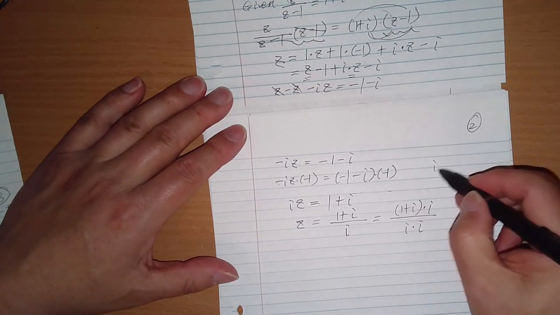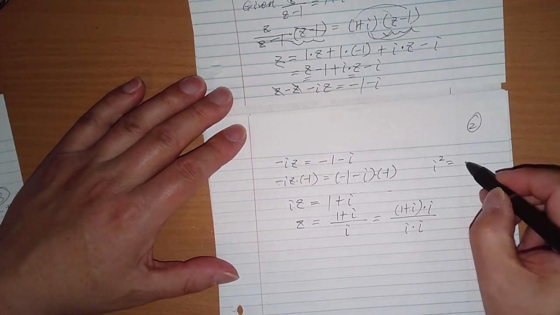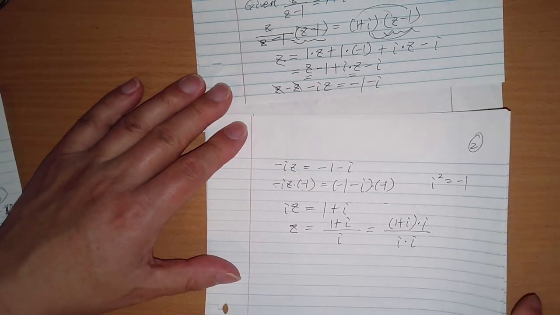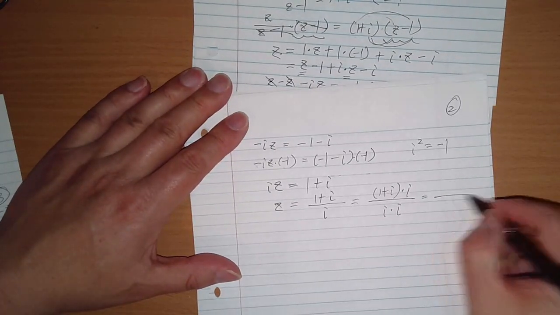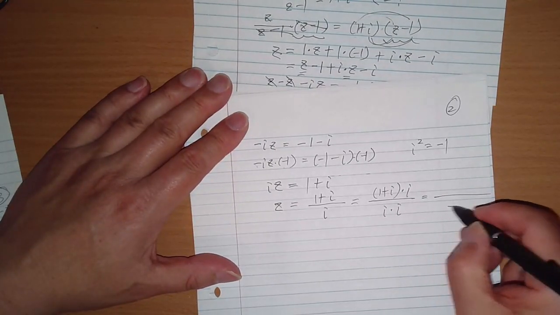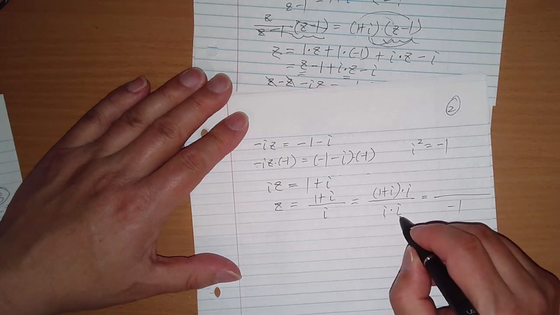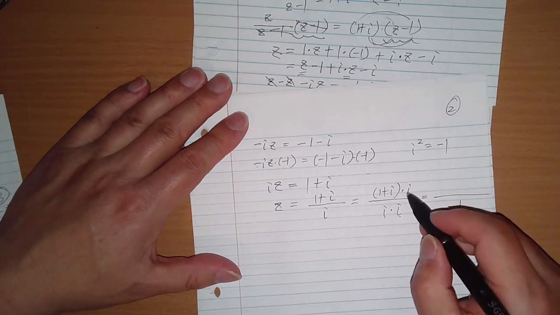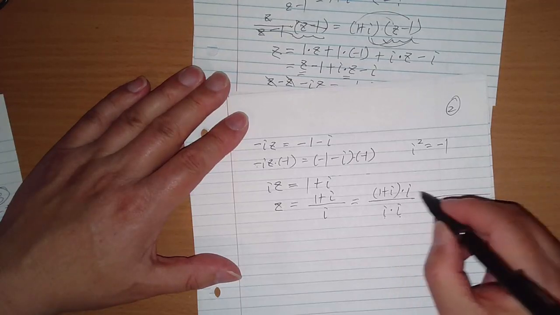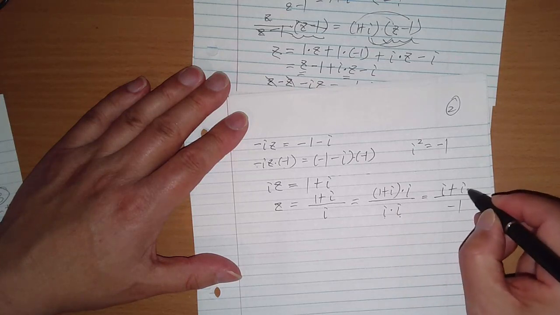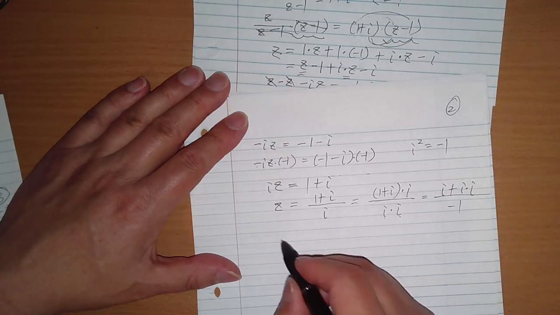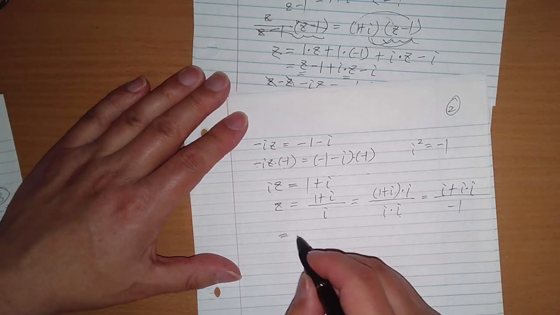Again, for the fundamental complex number, i squared equals negative 1. That's the definition, you have to memorize that. So for the denominator, we got a negative 1 because i times i is i squared. Here, distributive law again, we got i times 1, which is i, plus i times i. Again, i squared equals negative 1.